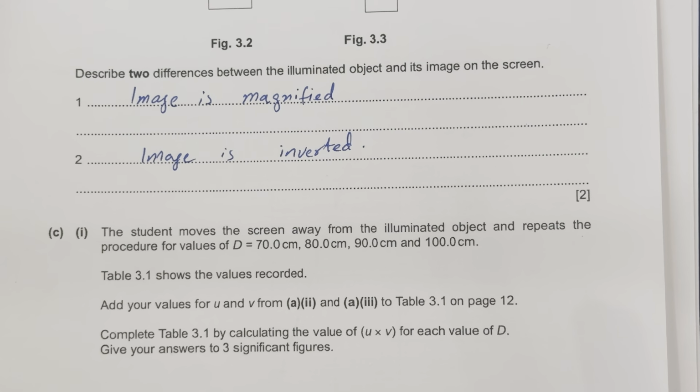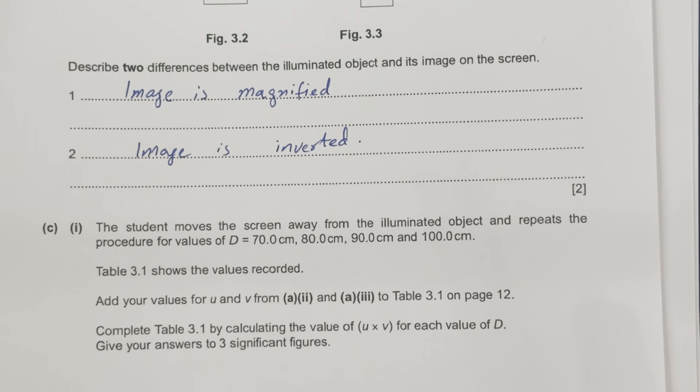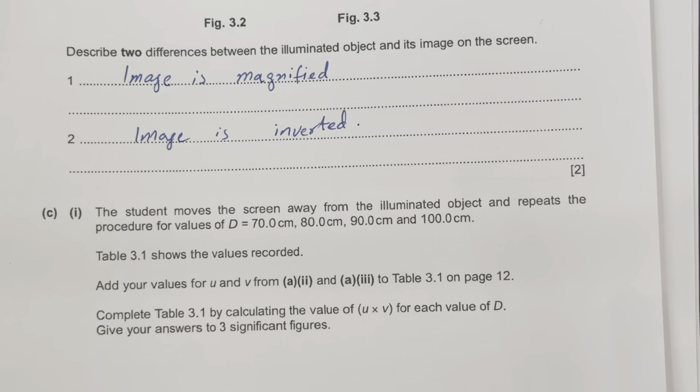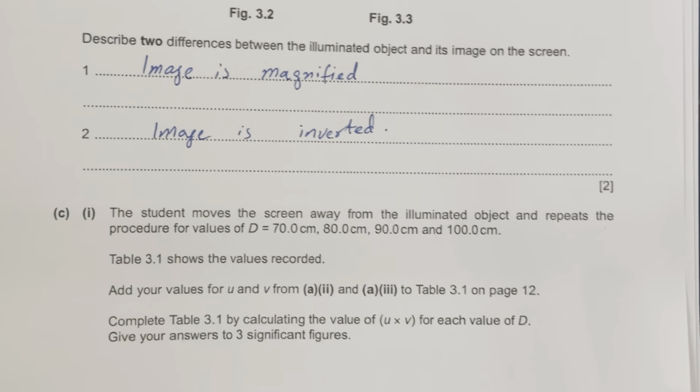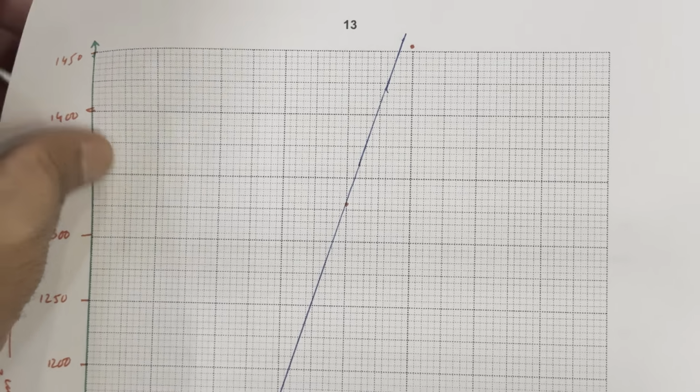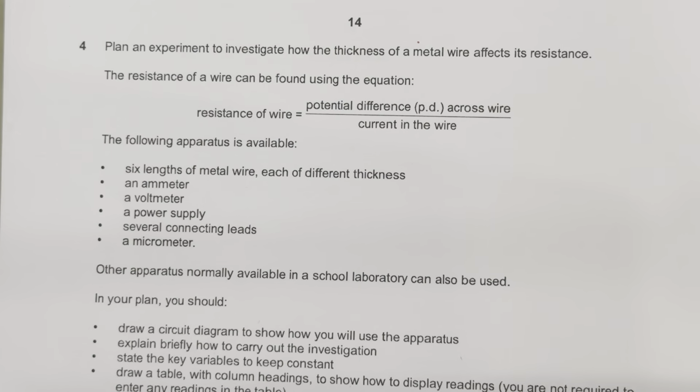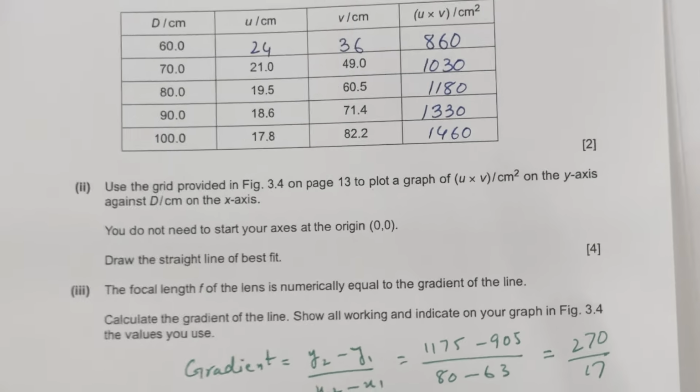Complete table 3.1 by calculating the value of U cross V for each value of D. Give your answer to 3 significant figures. Okay, this is our table.